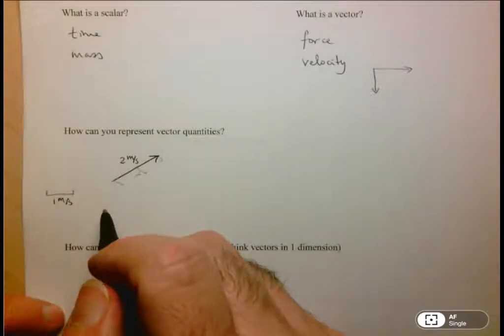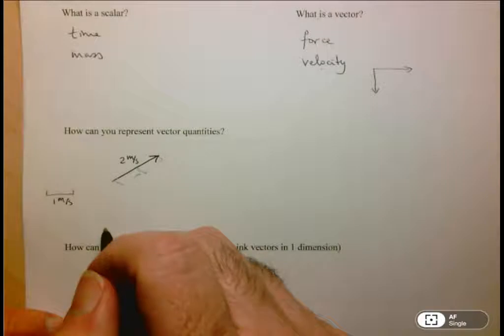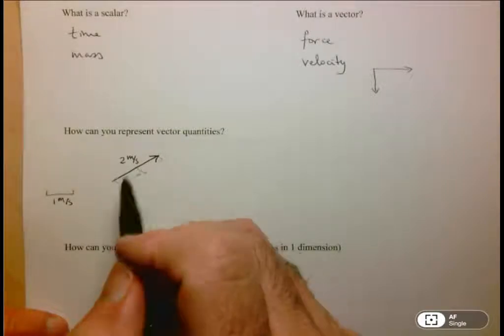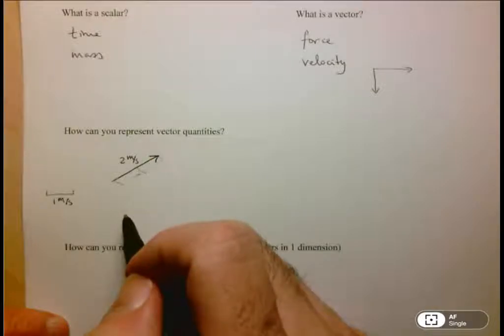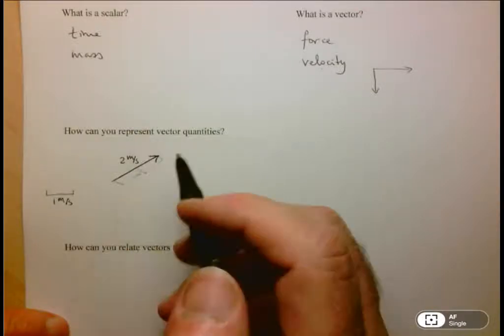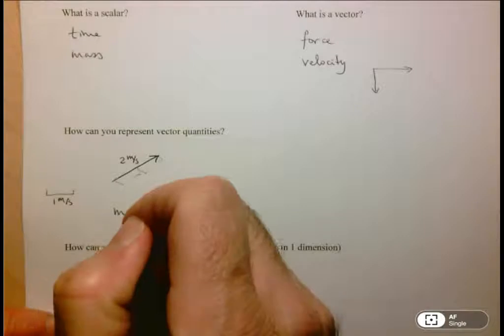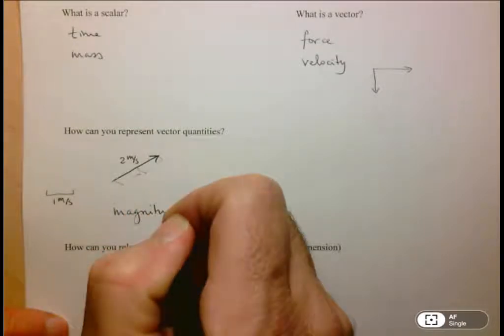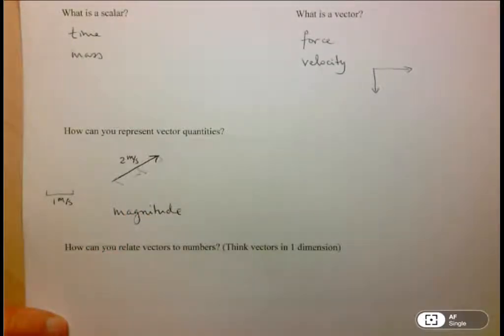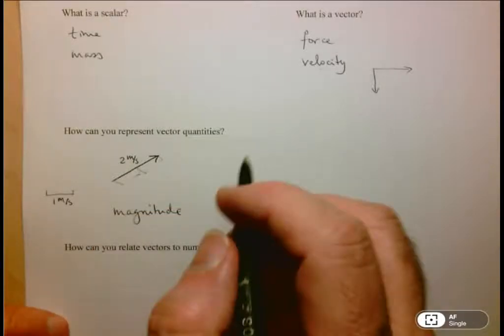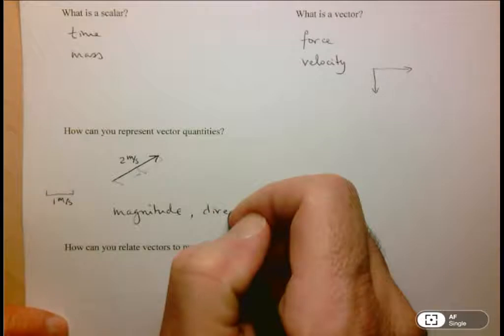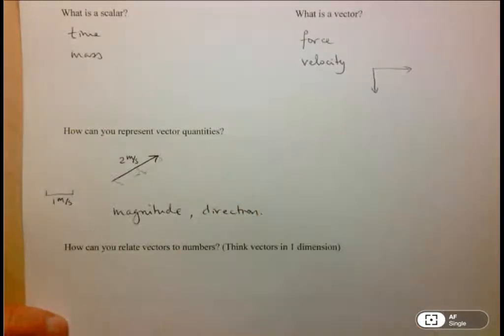So one way to represent vectors is using an arrow where the length of the arrow represents that scalar quantity, which we call magnitude. That's the scalar component, and then where the vector's pointing is the direction portion of that quantity.